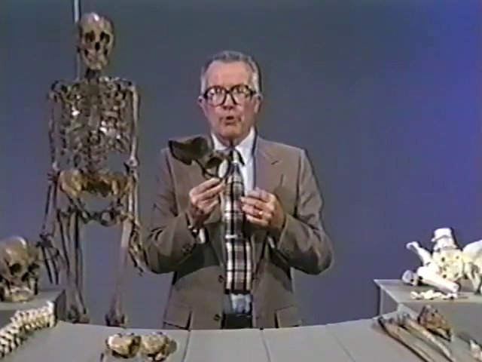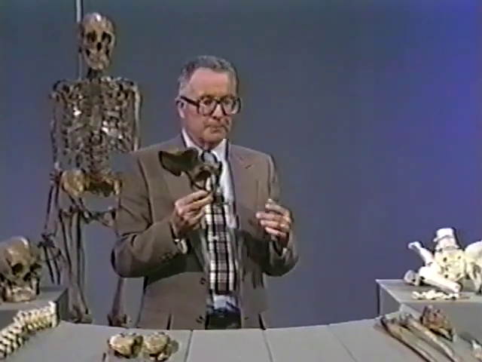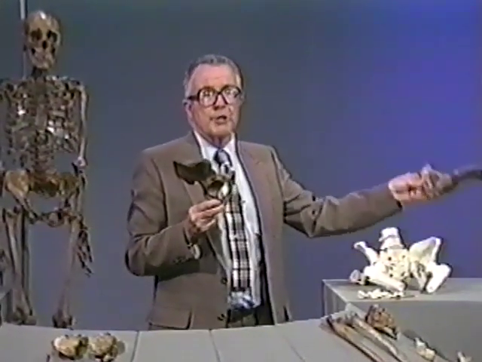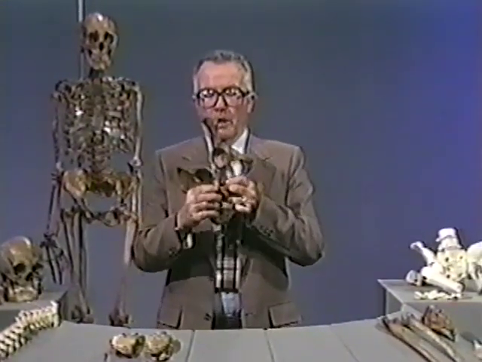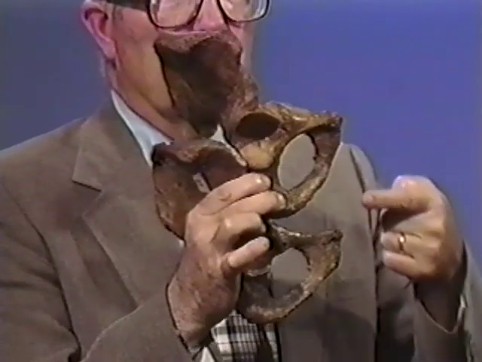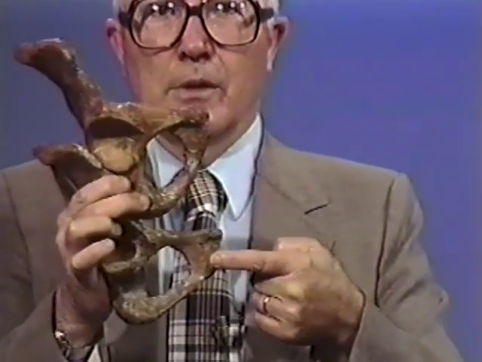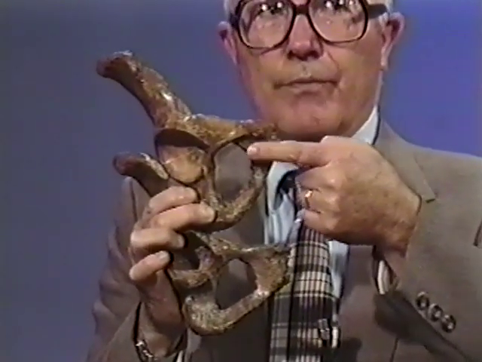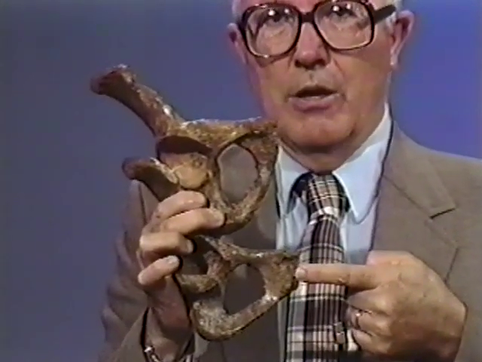A female has a broader pelvis because she gets width in the pelvis in 3 different areas of the innominate bone. Now let's get 2 innominates here. What we have is an innominate of a male and an innominate of a female. What I'd like to call your attention to is that the length of the pubic bone in a male is short, and the length of the pubic bone in a female is long.